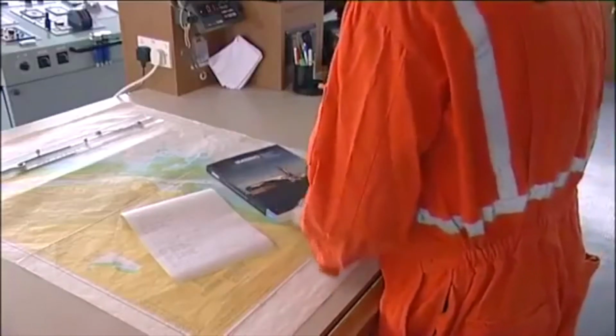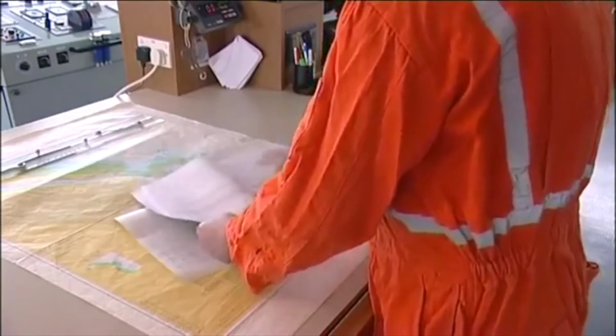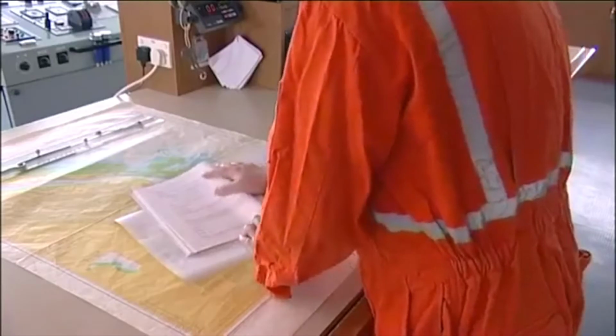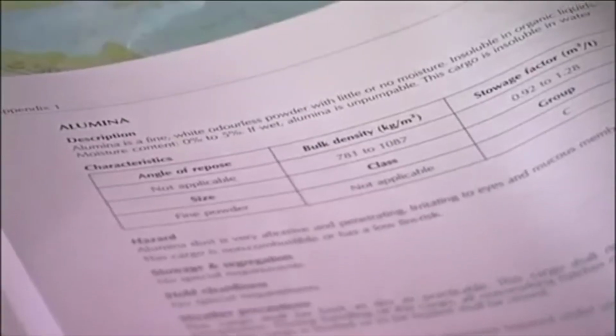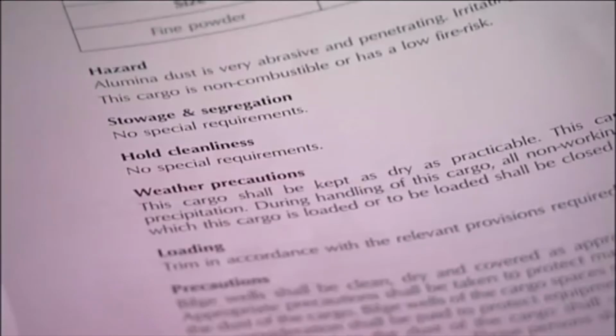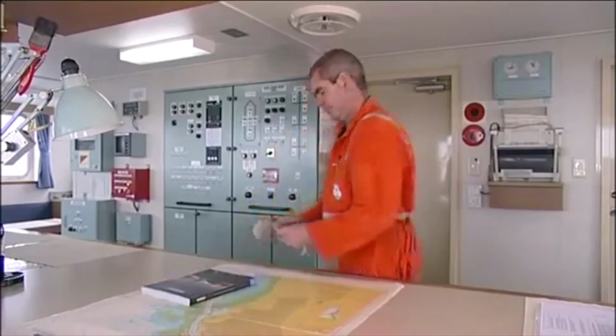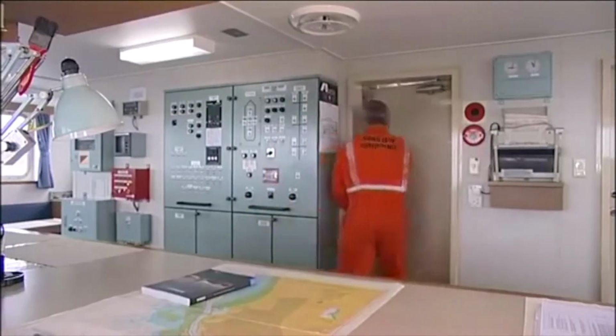If applicable, this information will be checked against the IMSBC Code, so that ship's officers are fully aware of the properties or handling requirements of the intended cargo. The loading plan should also take into account the requirements of the IMSBC Code, as this may have a bearing on stowage and segregation.